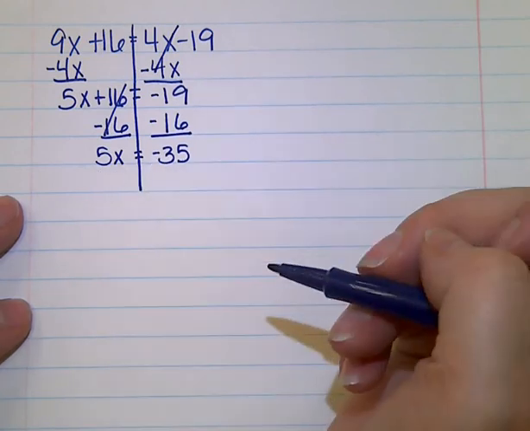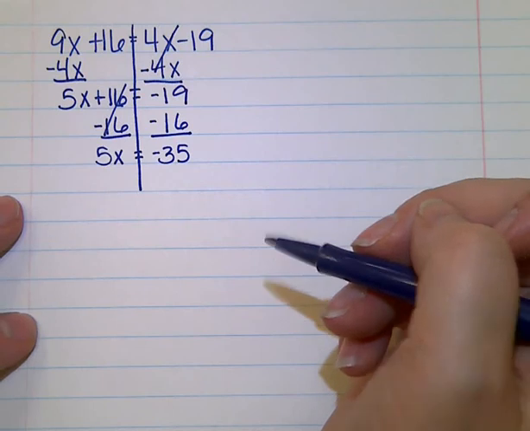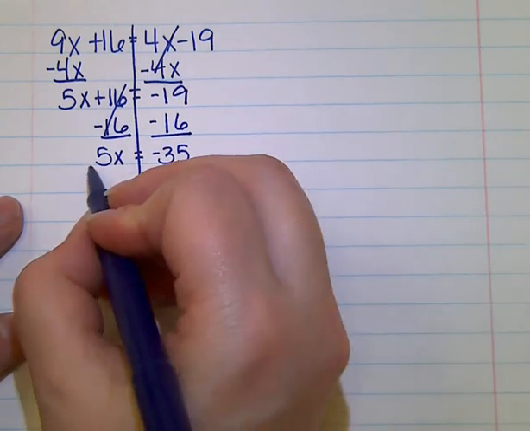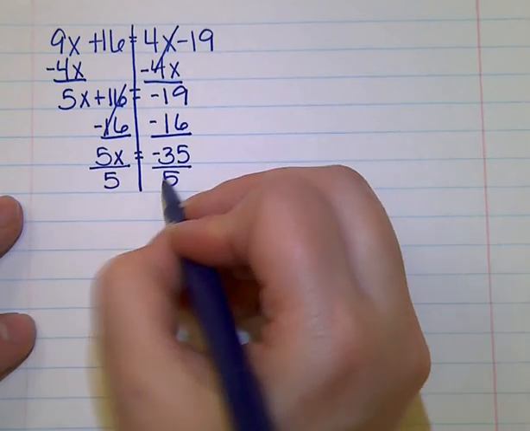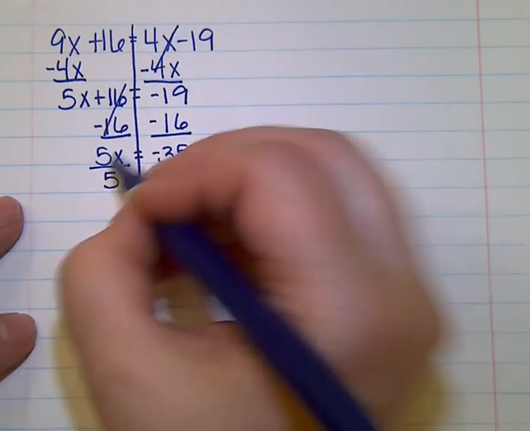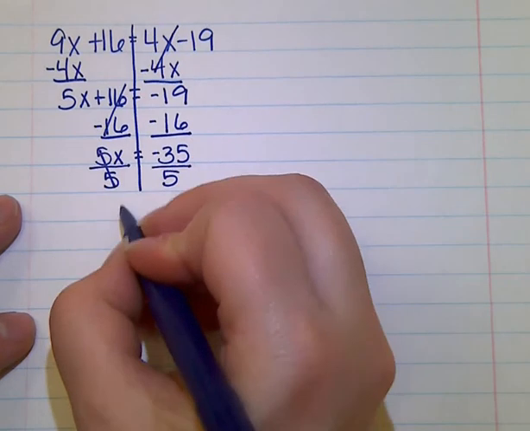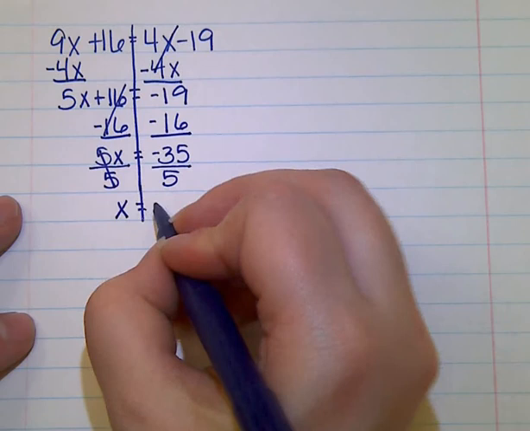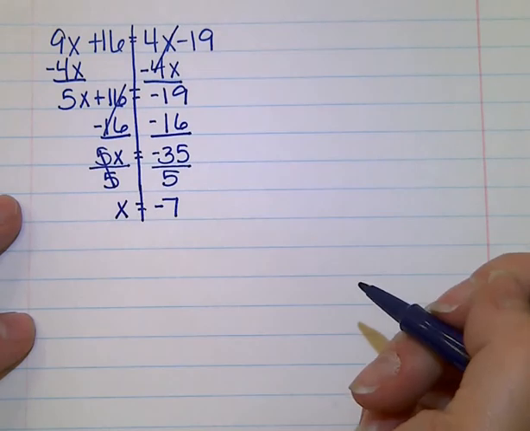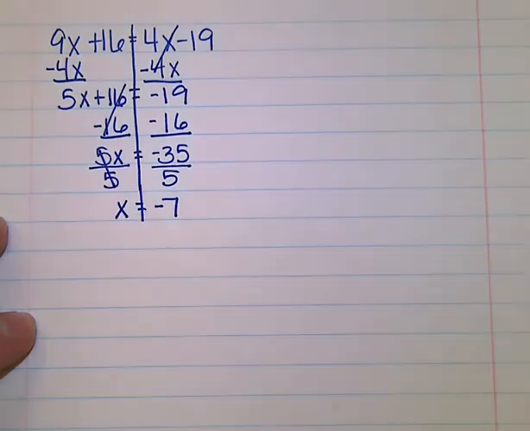So my last step is to divide by whatever's in front of the variable. And the piece in front of the variable is a 5. So I'm going to divide both sides by 5. 5 divided by 5 is a 1, leaving me with just my x. Negative 35 divided by 5 is a negative 7. And now I can check my work.